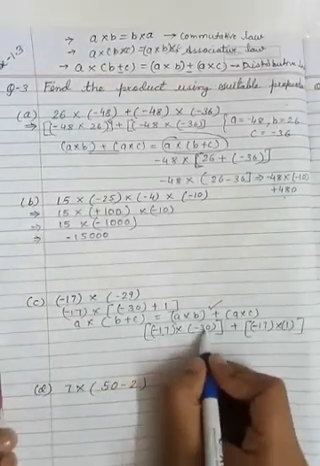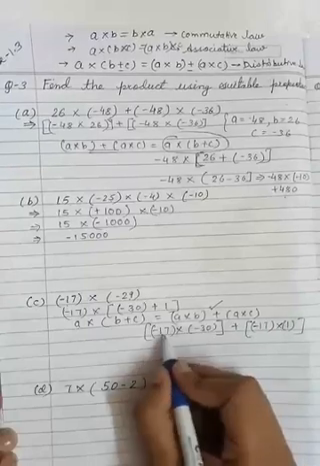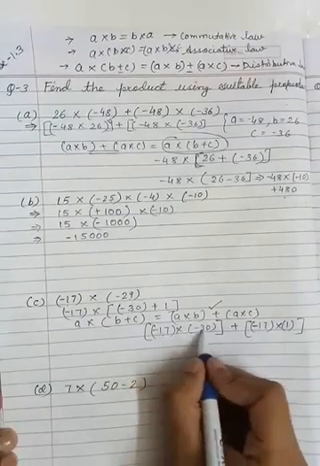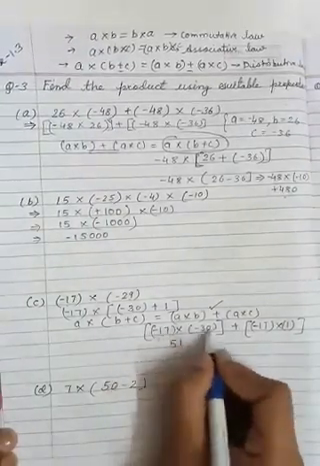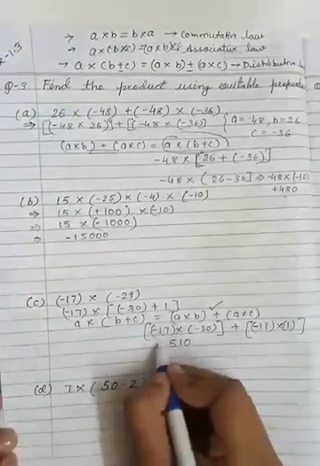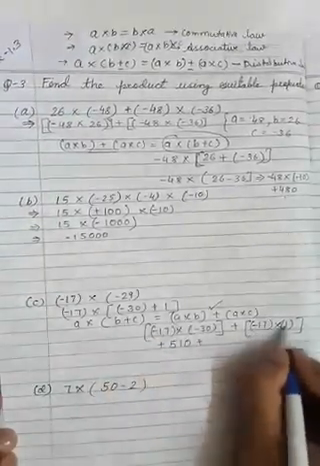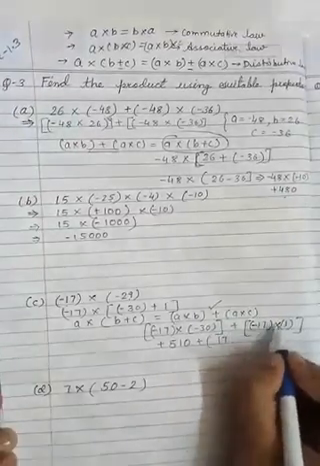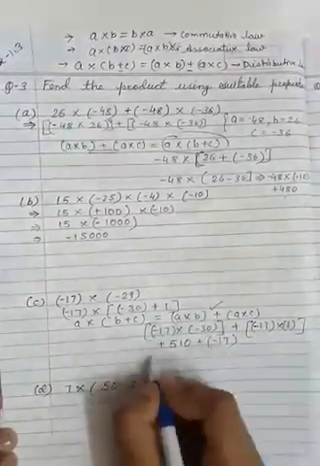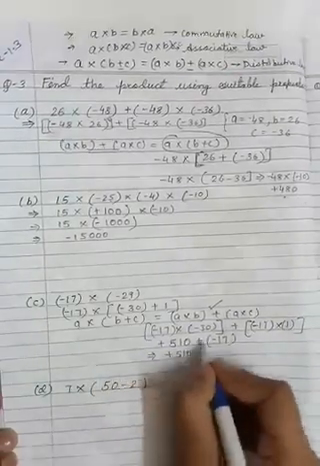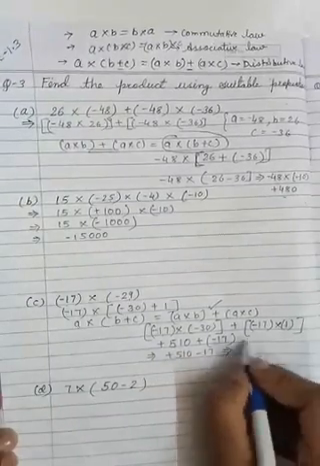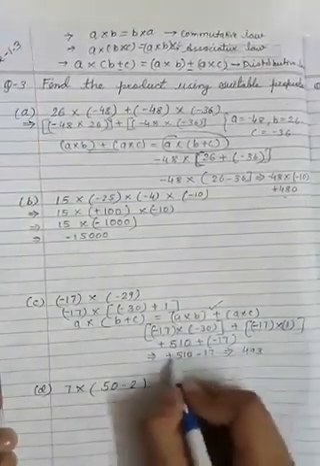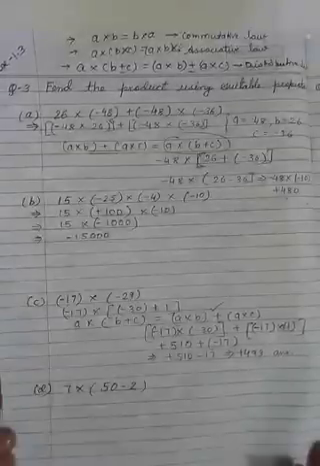Minus 17 into minus 30, so 17 into 30 you don't have to do directly, you can do 17 into 3, and 17 into 3 is what? 17 3s are 51 and 0 we can put at last. Minus minus is plus. Now 17 ones are 17 and plus minus is minus. So plus 510 minus 17 is what? 493, and bigger number is having plus sign, that's why in the answer also we have to put plus sign. This is your answer.